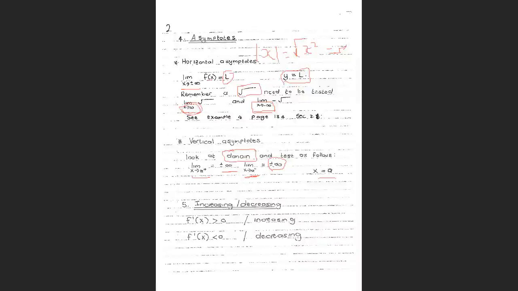Increasing, decreasing. We did that in our last class. So for increasing and decreasing, your first step is to find the first derivative. You get your critical values. For the intervals where your first derivative is greater than 0, we call that increasing. And when the first derivative is less than 0, we call that decreasing. Those are the basic steps. Let's keep going.